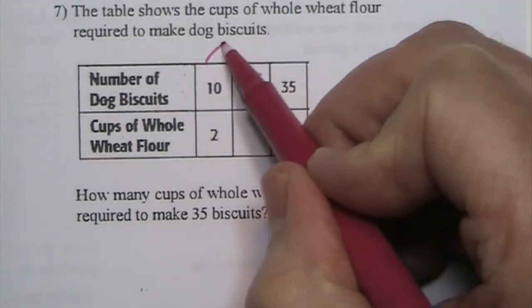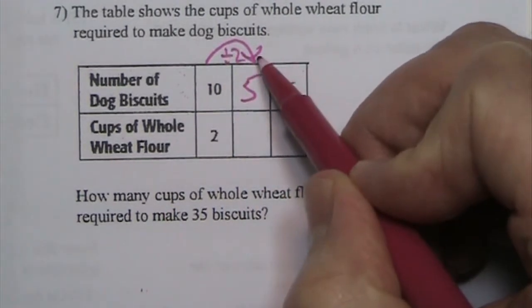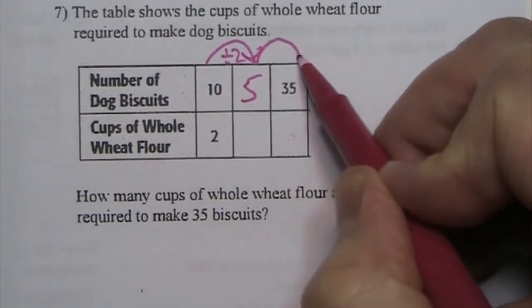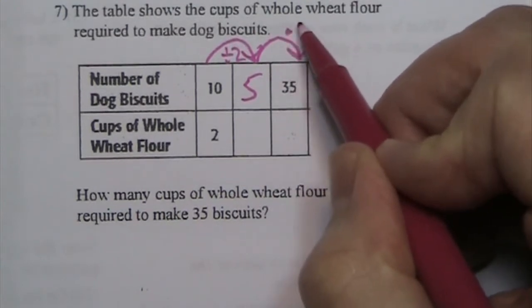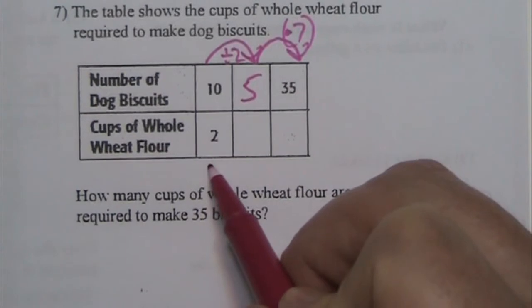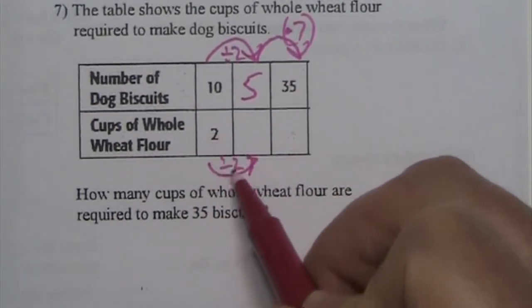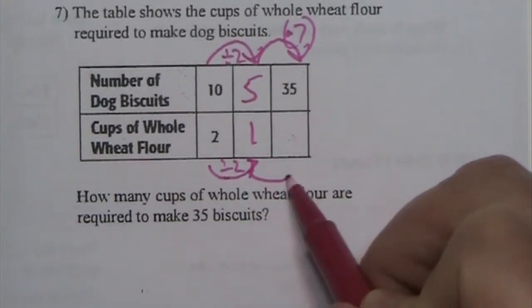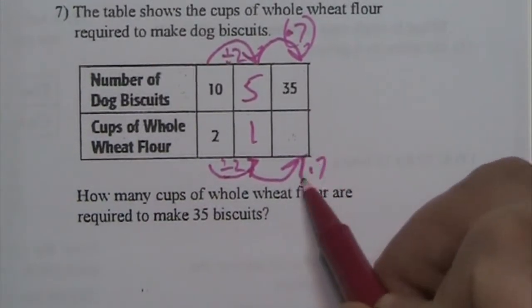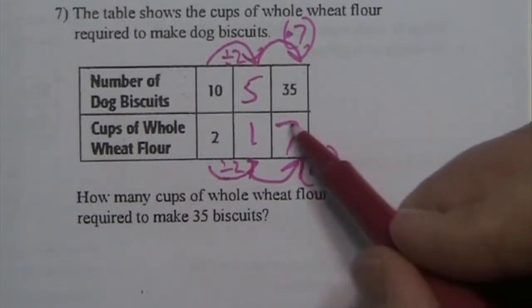Okay, so I'm going to go ahead and divide by 2 to get 5, and then I will multiply by 7 to get 35. So I have to do the same thing here. I divide by 2. 2 divided by 2 is 1, and then I multiply by 7. 1 times 7 is 7. And I have my answer.